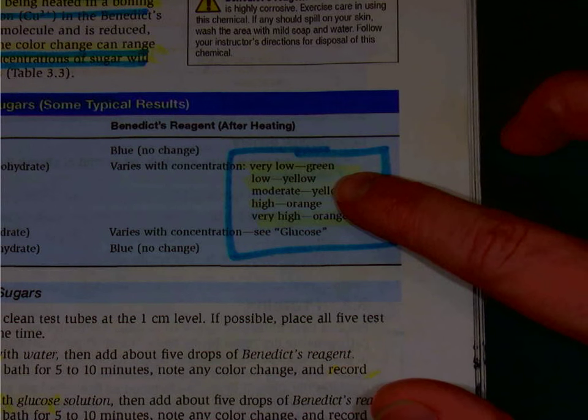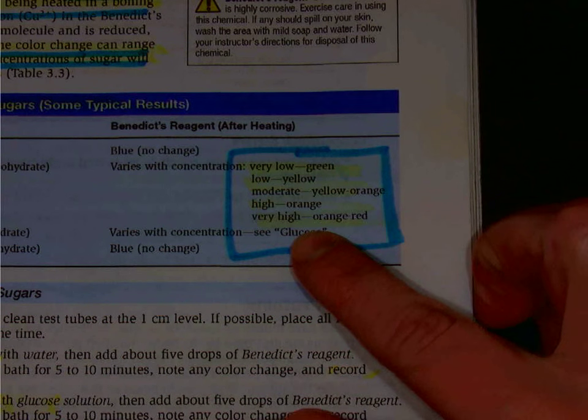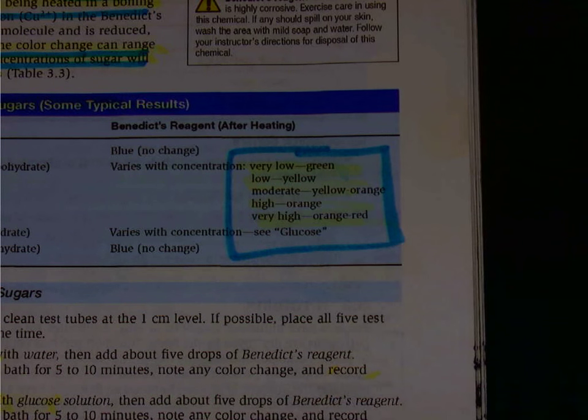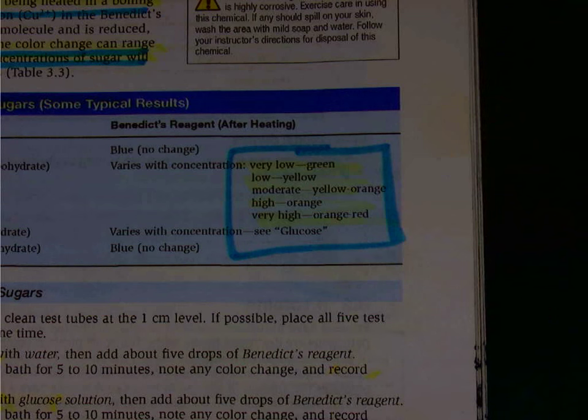If we have a very low amount of sugar present, then our Benedict's goes from blue to a greenish color. If we have a high or very high amount of glucose or other sugar present, then our solution is going to turn an orange or orangey red color. So we have a little bit of a relative amount. We know a little bit of sugar, a lot of sugar present when we're testing with Benedict's.